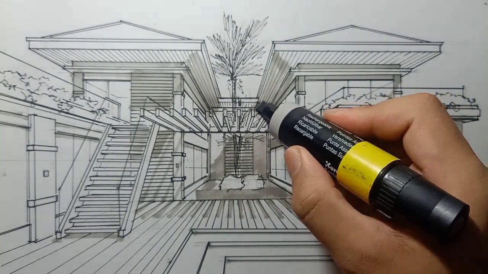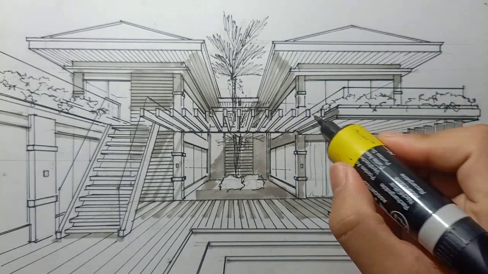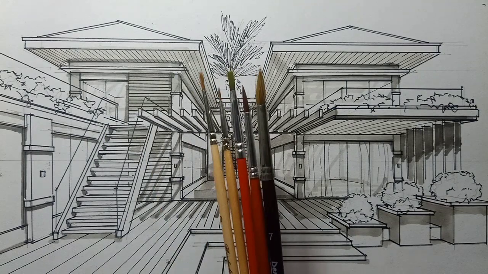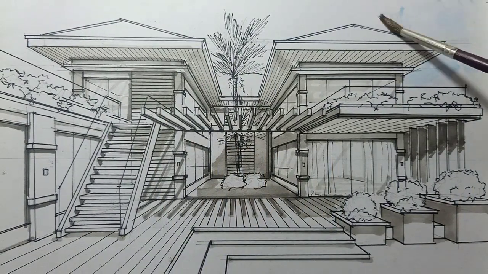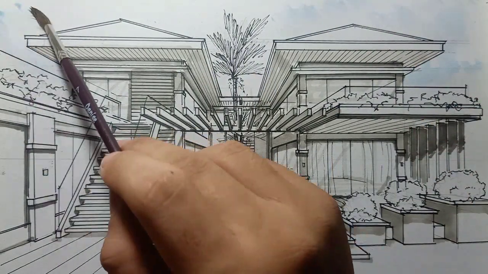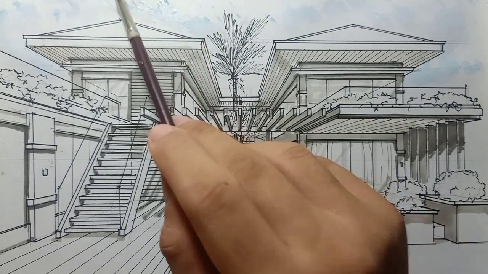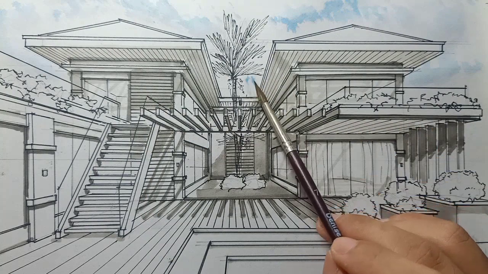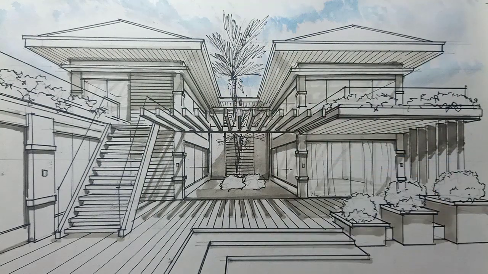And after you have completed putting shadows, you can now proceed to watercolor rendering, and I'm using the watercolor prang. And in watercolor rendering, always start in your background and start from light to dark to allow adjustments in the hardness of the paint that you want to achieve.